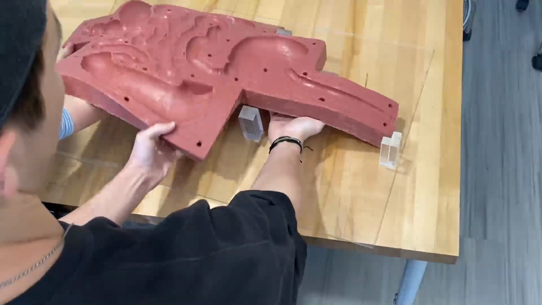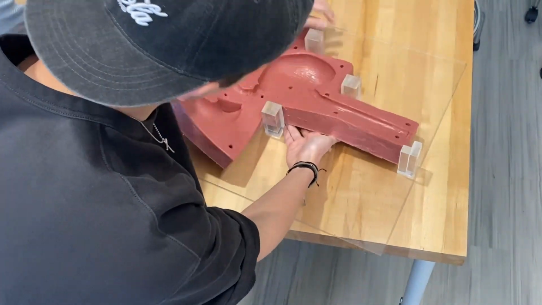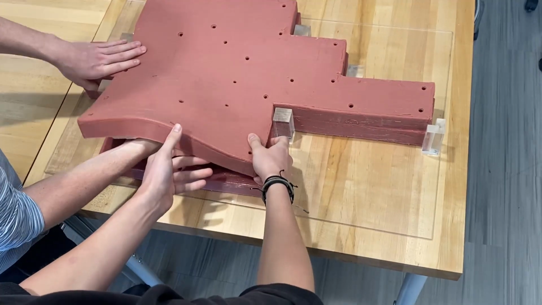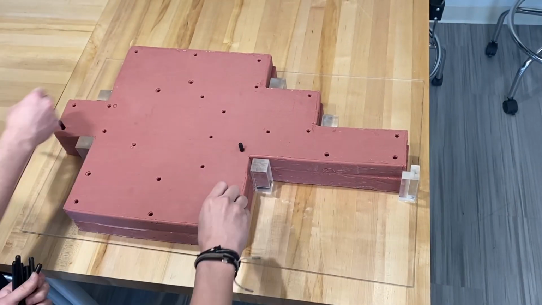For extra alignment support, we cut a 1/4-inch sheet of acrylic and fused acrylic prisms at key flex points to improve fit and stability. Finally, we had our completely synthetic GI tract, a 3-part system including a frame, bottom half of silicone, and top half of silicone, all secured using dowel rods.